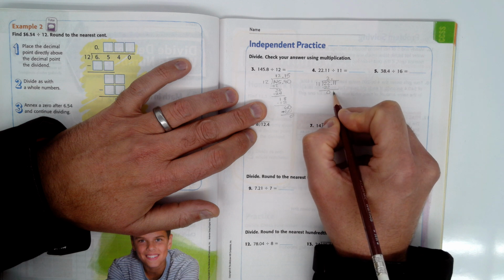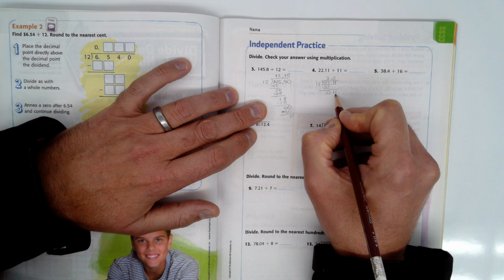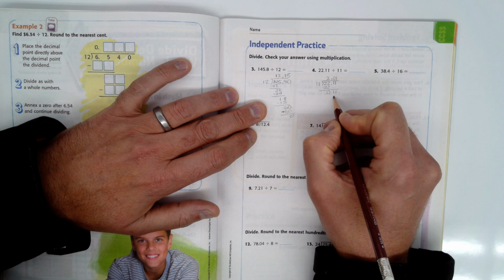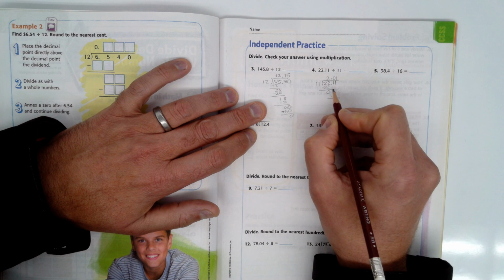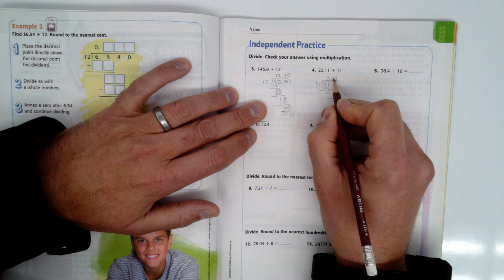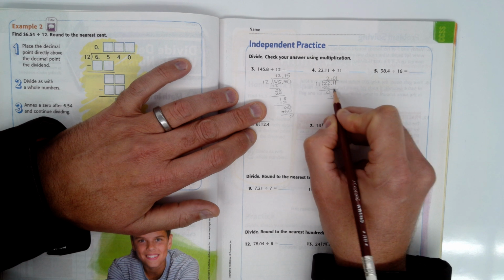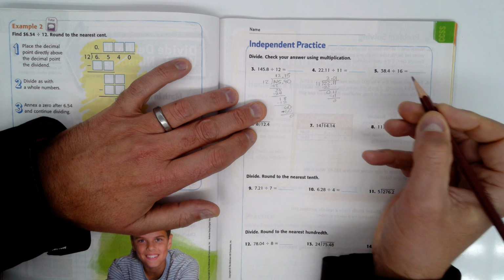11 will go into 1 0 times, so we'll bring down the other 1. 11 will go into 11 1 time. That's 11. Sister subtract, that's 0. Okay? So if it can't go into that number, you put the 0 up there and then you bring down the next number. That's why we have 2.01 instead of 2.1, which would be very different.